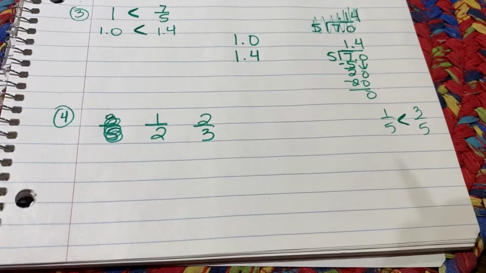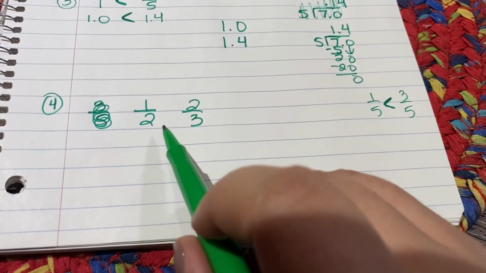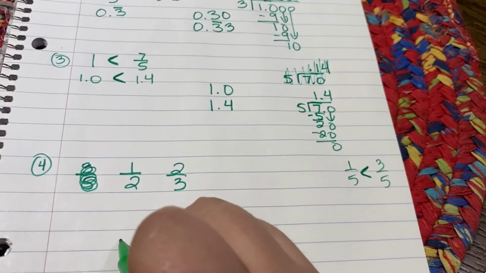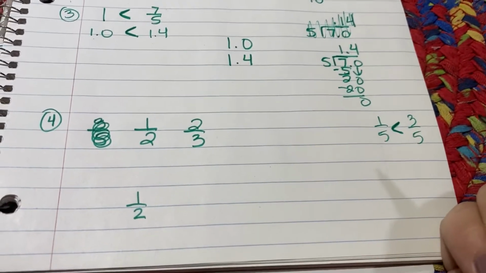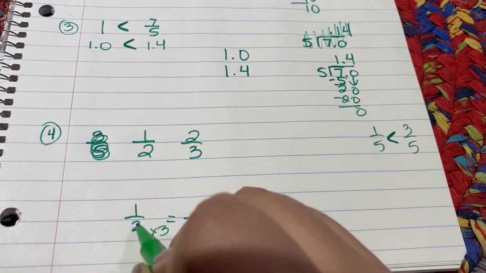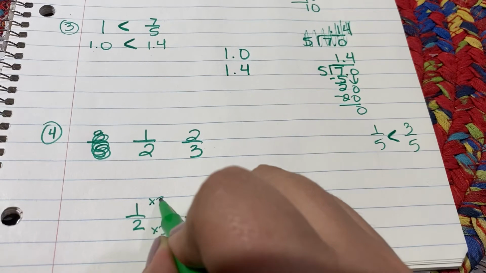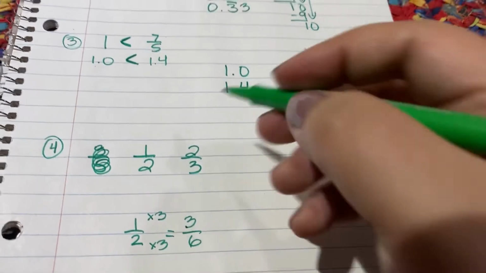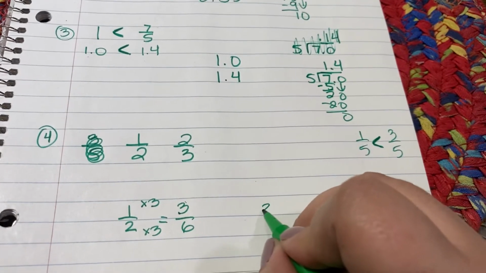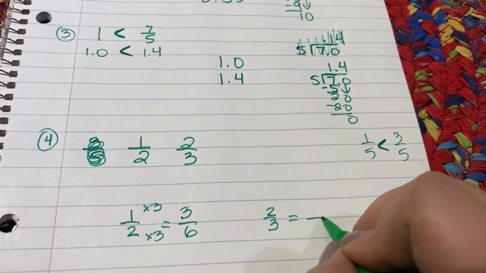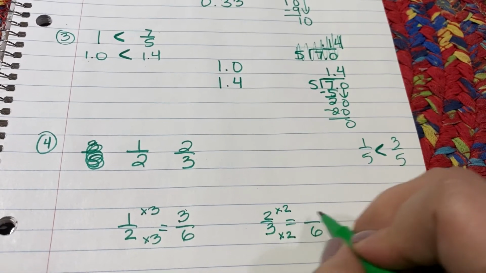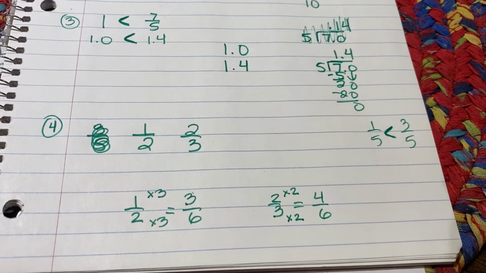So what we're going to do is get a common denominator. A common multiple between the two of them is 6. So you could take 1/2, get a denominator of 6 by multiplying by 3. 2 times 3 is 6. So multiply this times 3 and you get 3. So 1/2 is equal to 3/6. And then I can take 2/3 and get a denominator of 6 by multiplying by 2. Do the same to the top and you get a numerator of 4.